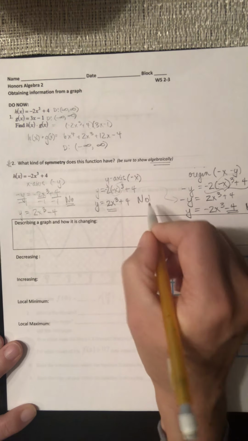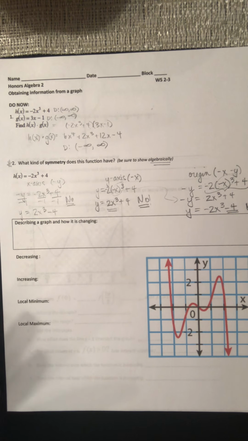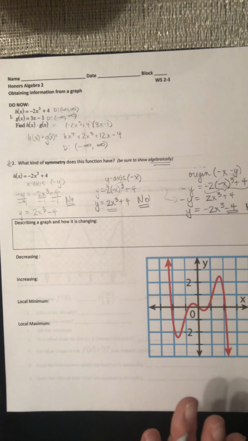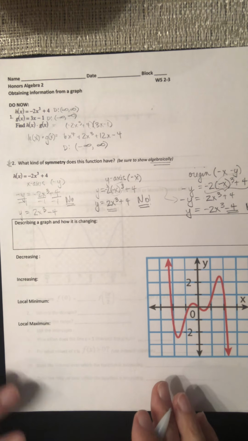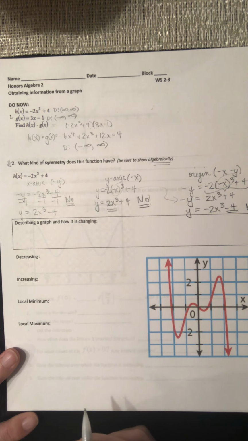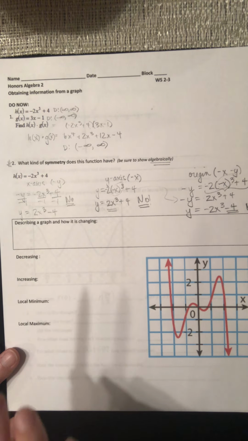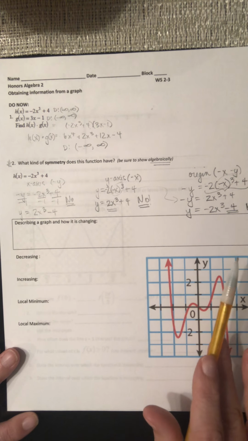So does this have any symmetry? It does not. All right, and that's possible. It could fail all 3 tests. So you could fail all of them, you could fail just one, and you could have 2 types of symmetry. It depends. We saw all different types of graphs when we did this the first day. Now, if you take a look at this, this is where we're going to take a look at a graph.